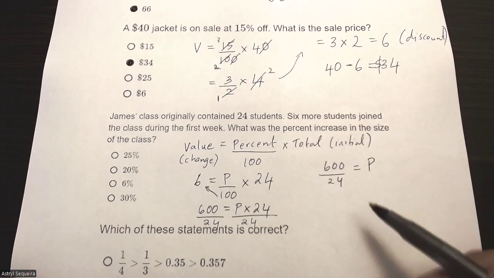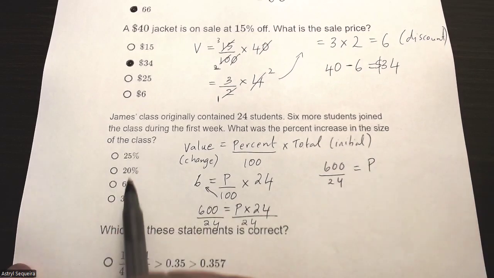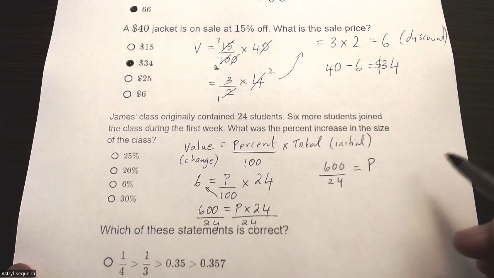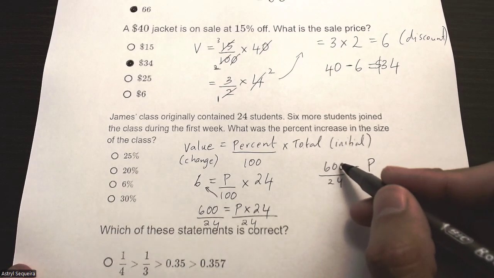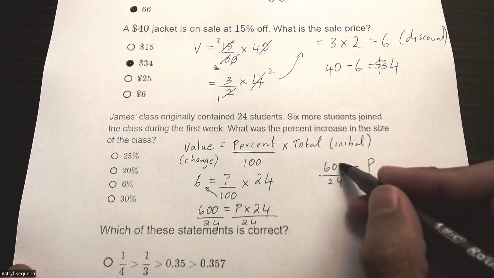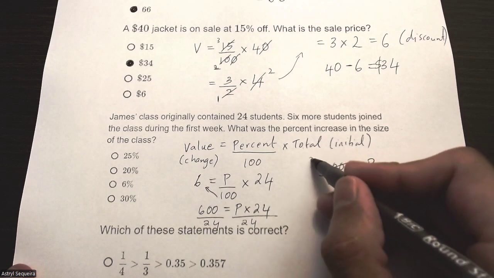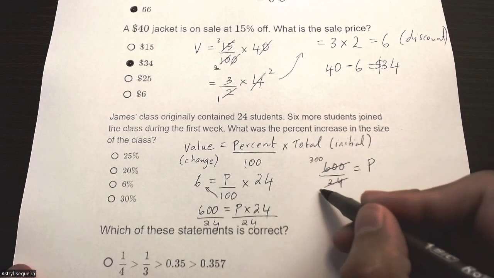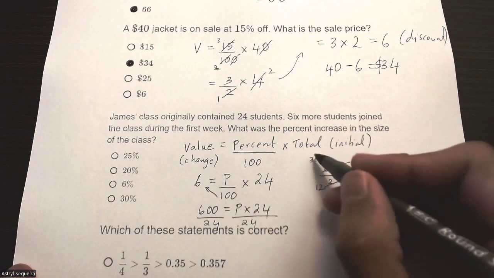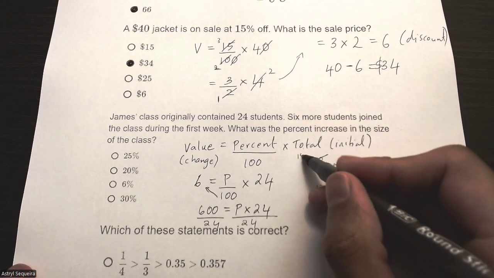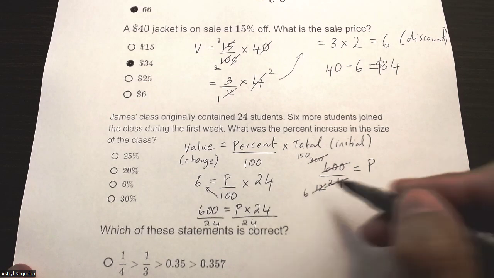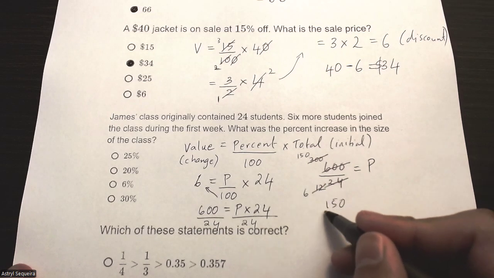Now this is a hard calculation to do, but we know that the answer is definitely a whole number. I'm just going to reduce these fractions by dividing by 2 because they're both even numbers. So it becomes 300 over 12, divide by 2 again, so 150 over 6. I'll rewrite it here so it's a bit more neat.